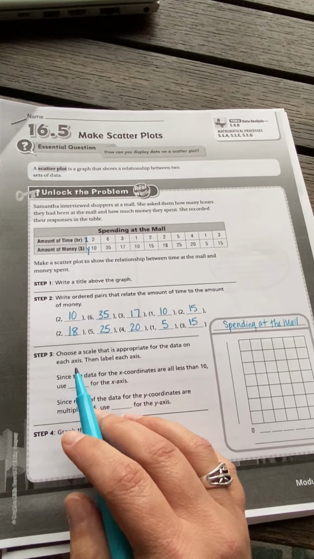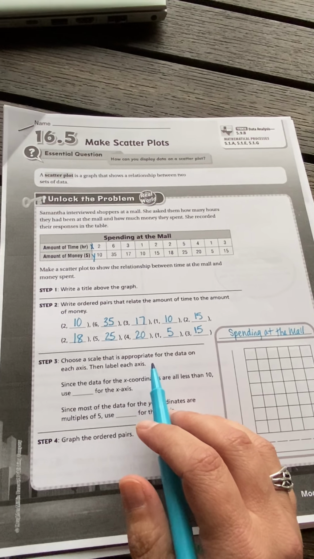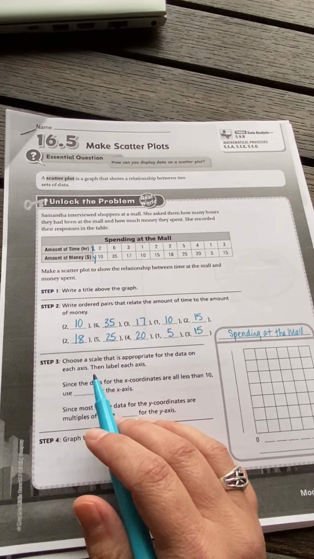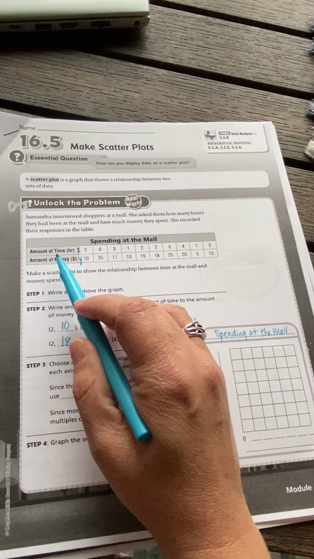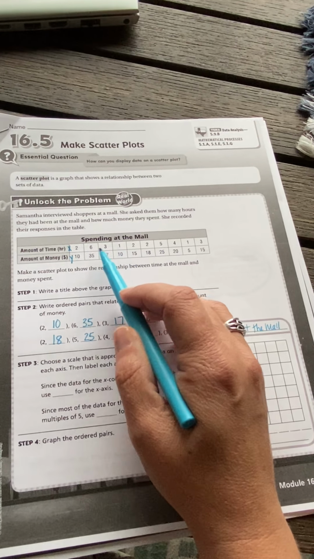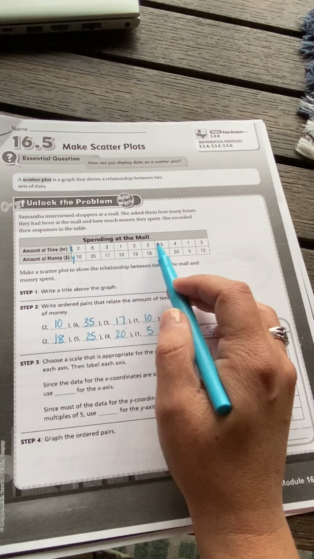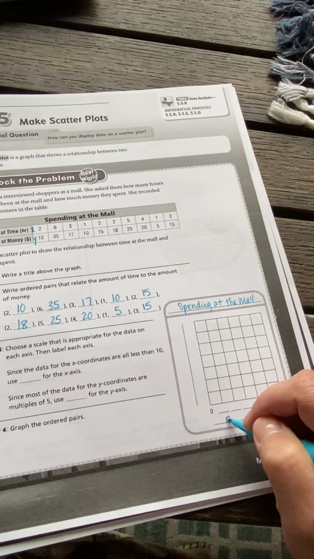So then let's actually make the graph. Choose a scale that is appropriate for the data on each axis and label each axis. All right, so let's make the x-axis amount of time, and time goes anywhere from 1 hour up to 6 hours, which is the greatest amount of time that we're given in this data. So let's call the x-axis amount of time.